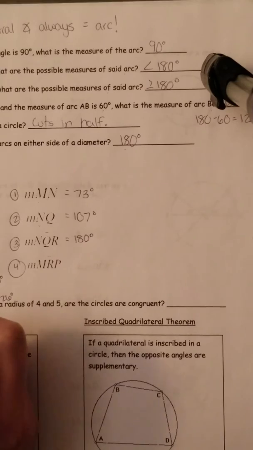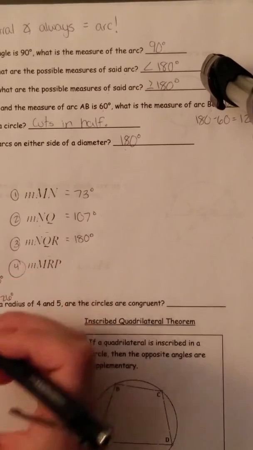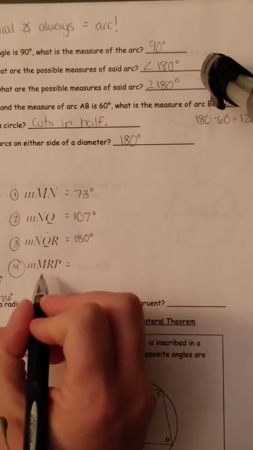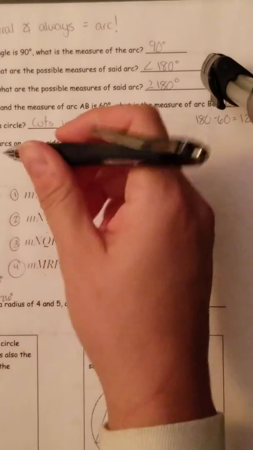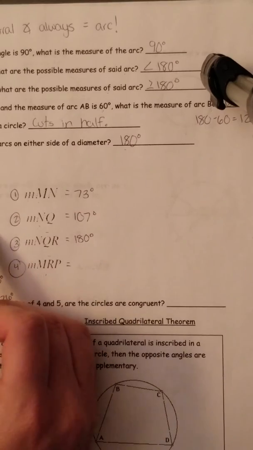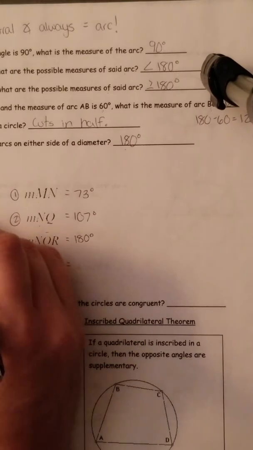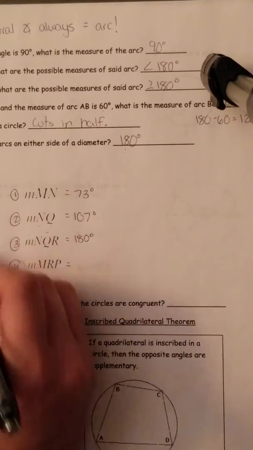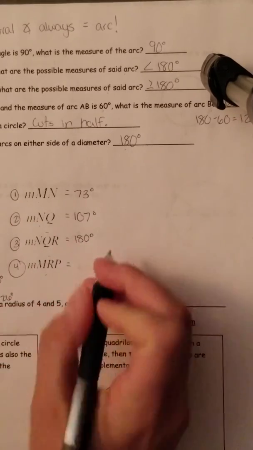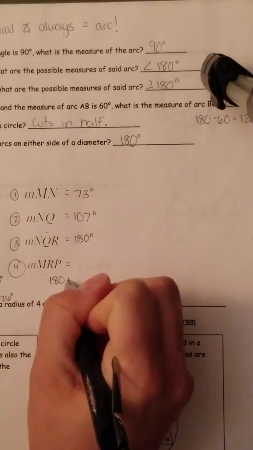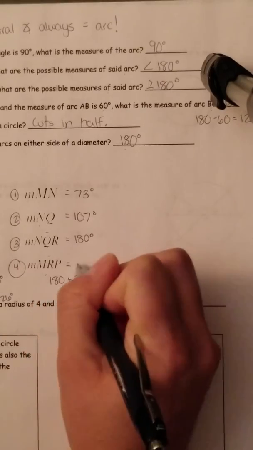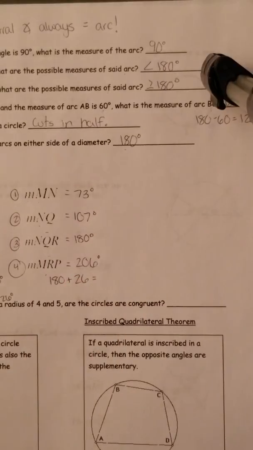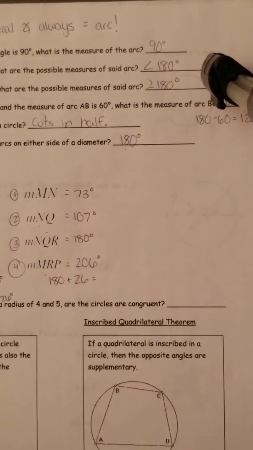The last one, we have MRP. So if you start at M, again, we know it's going to be greater than or equal to 180 degrees. So starting at M, follow the way around. We go through R to P. Well, we know from M to Q, that's a diameter, so that's 180. And then we already figured out PQ, which is 26. So if you just take 180 plus 26, you get 206. So that is how you're going to find arcs.